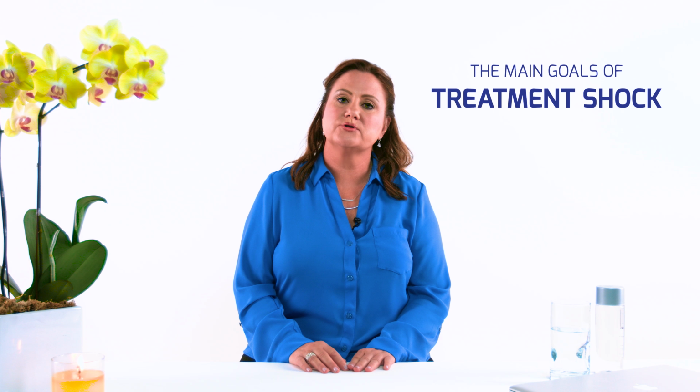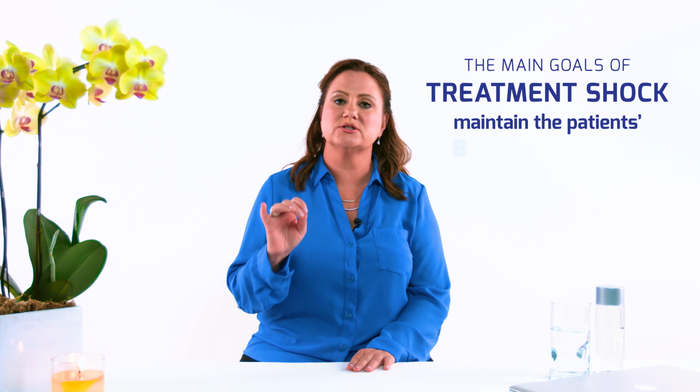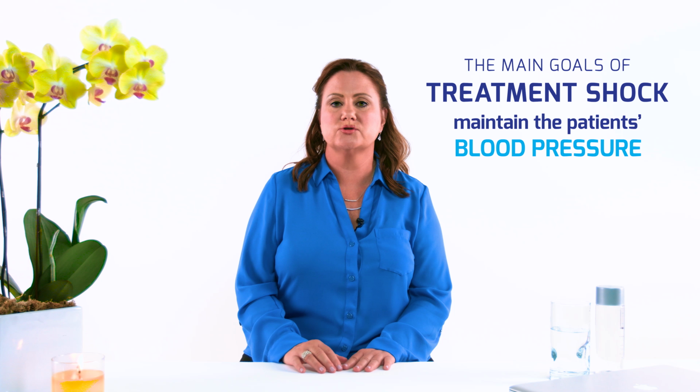The main goal of treatment for shock is to maintain the patient's blood pressure. A patient being treated for shock will have their legs elevated and head placed down to help the blood return. Patients in shock need to be kept warm. In addition, shock is treated with drug therapy, fluid resuscitation, and blood products.